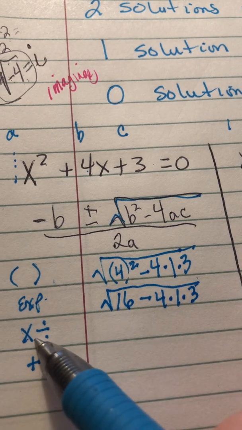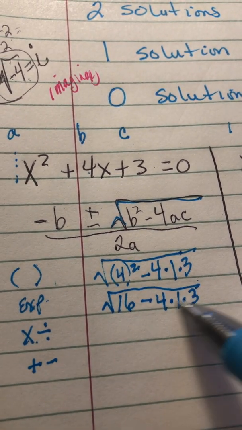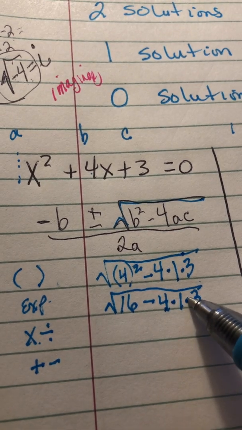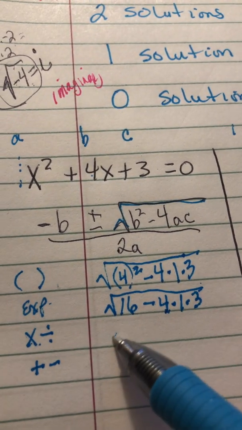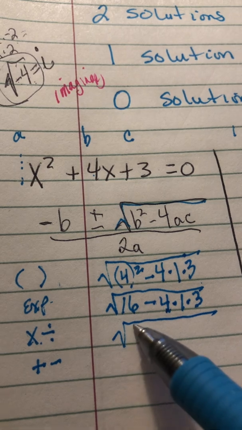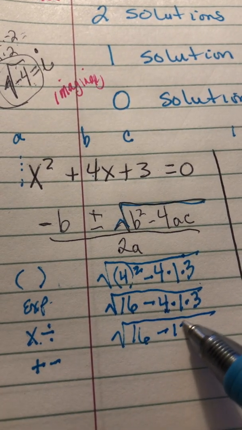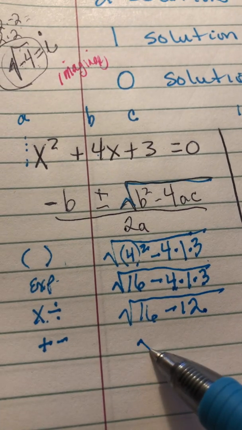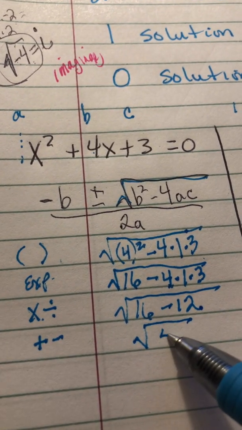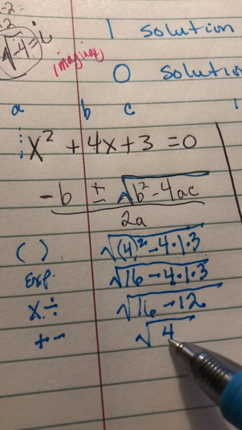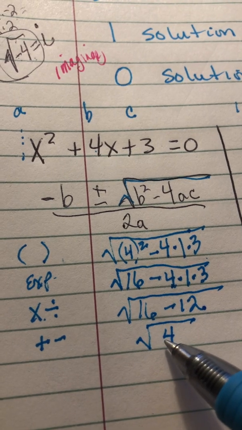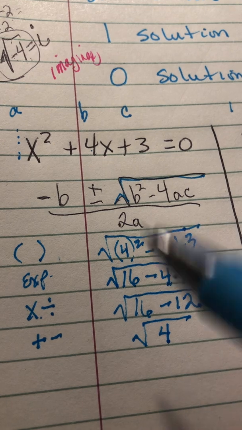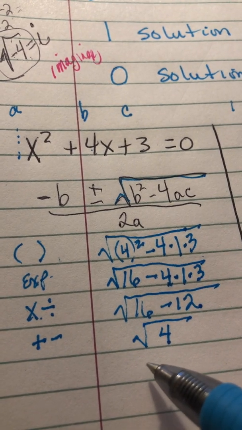And then now we have some multiplication and division. We have multiplication here. Negative 4 times positive 1 times positive 3. So now we have the square root of 16 minus 12. So lastly, we can do any addition or subtraction. So we have the square root of 4. Okay, now this is a positive 4, right? I know we can solve it, but remember to find out what the discriminant is.